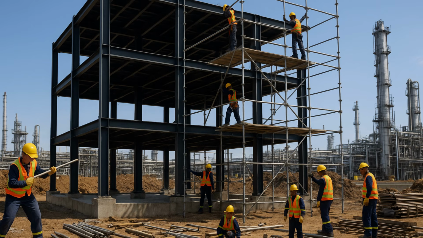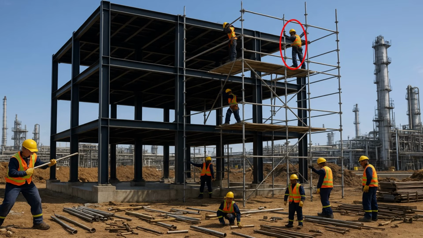Now, let's look at a scaffold installation activity. This image presents many hazards to identify. You have 10 seconds to think. Hazard 1. Once again, we see working at height without a safety harness properly worn or attached, leading to a serious fall hazard.